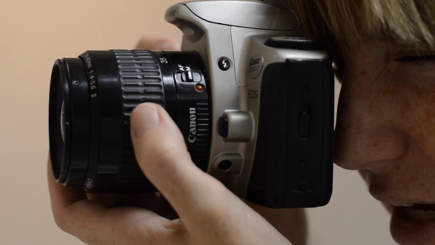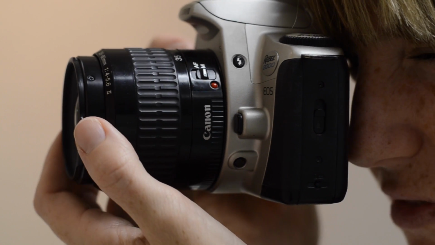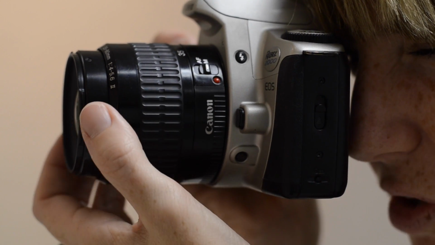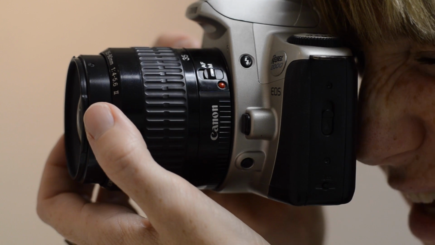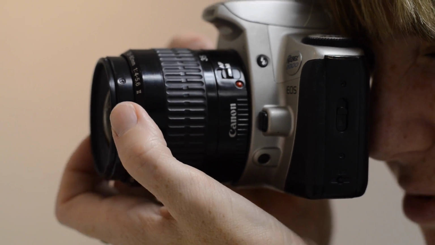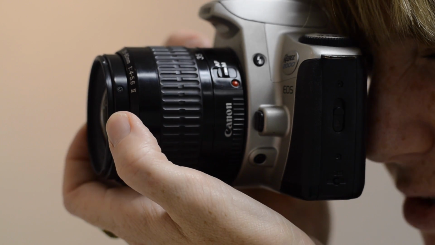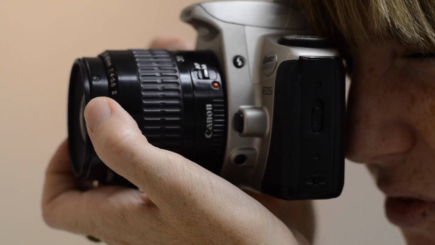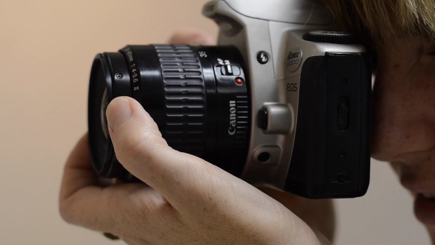Then, once you've zoomed in and you've framed your photograph, you will move your hand farther down to the end of the lens and use your left hand to focus using the focusing ring, turning that back and forth until the subject in your photograph is in focus.